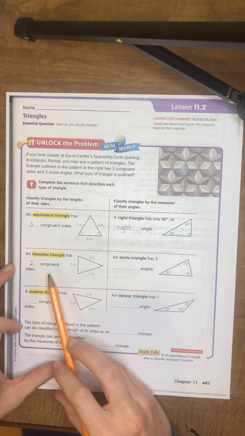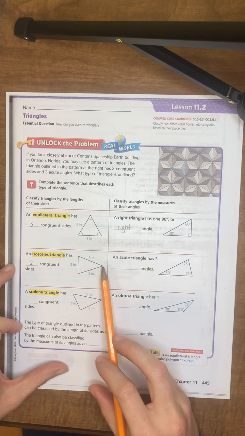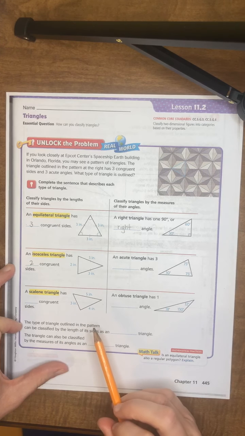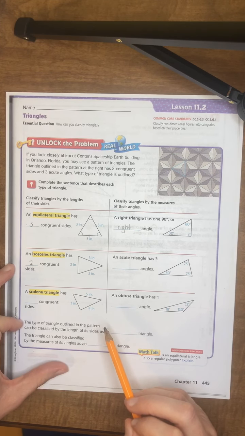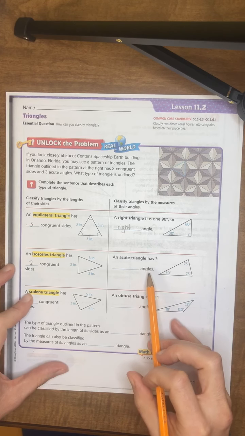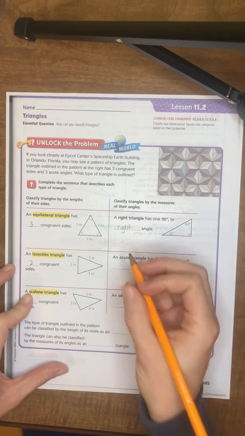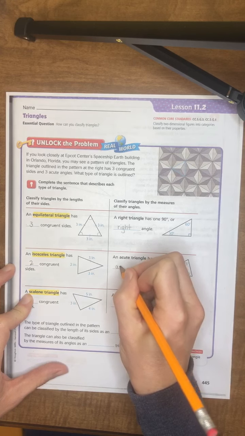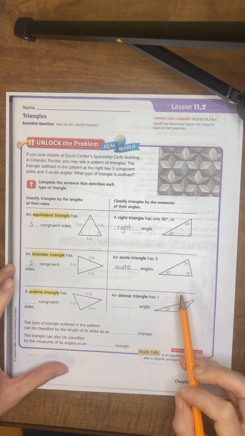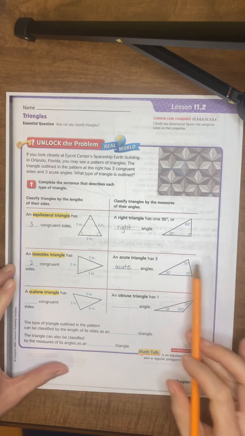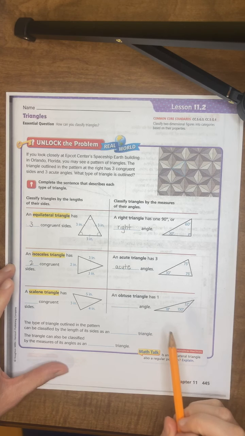An isosceles triangle has 2 congruent sides. So we'll see on this one how 2 sides measure 3 inches, whereas the last one is only 2 inches. An acute triangle has 3 acute angles, or angles that are less than 90 degrees.